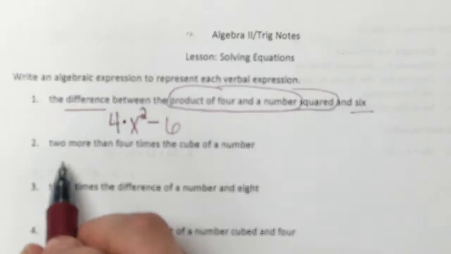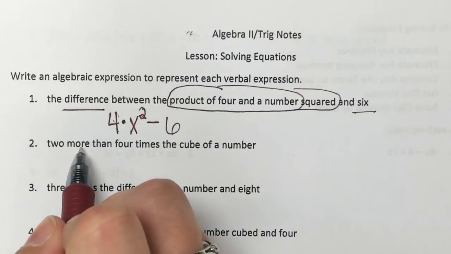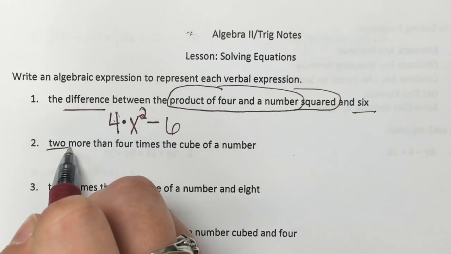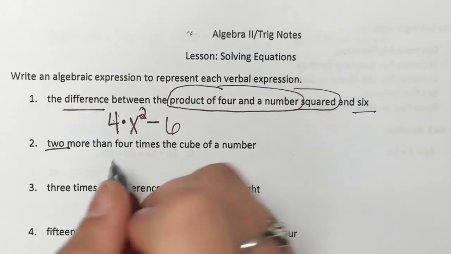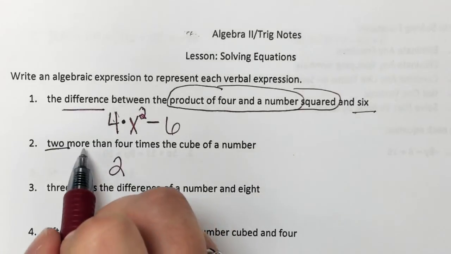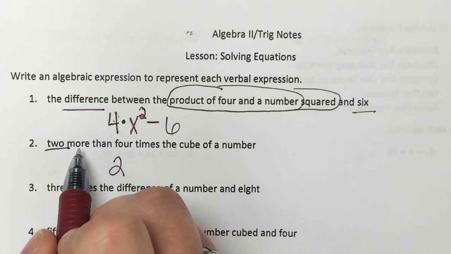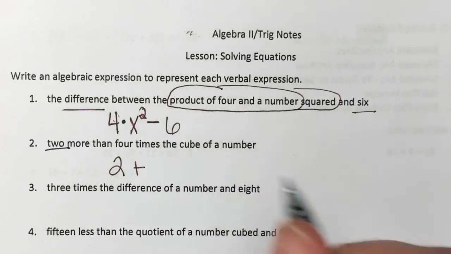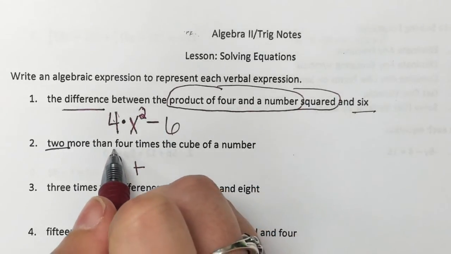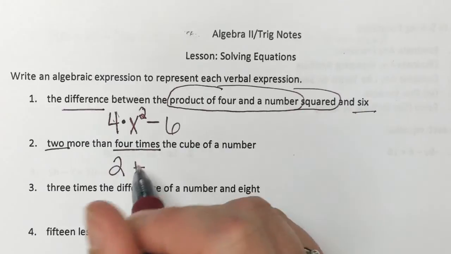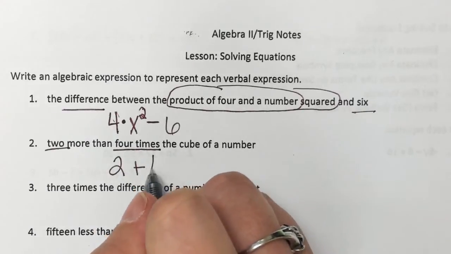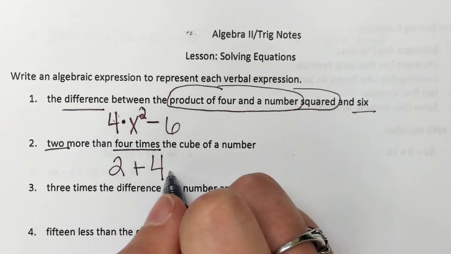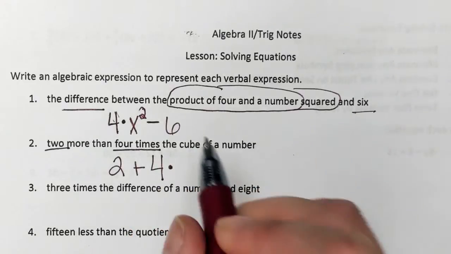All right, let's look at this one. 2 more. Okay, first of all, what's 2 mean? 2, right? More. What's the word more mean? Add, subtract, multiply, divide. Add. There you go. So 2 more. Then 4 times. What does 4 times mean? I'm going to put 4. You can do parentheses or you can do multiply, right?